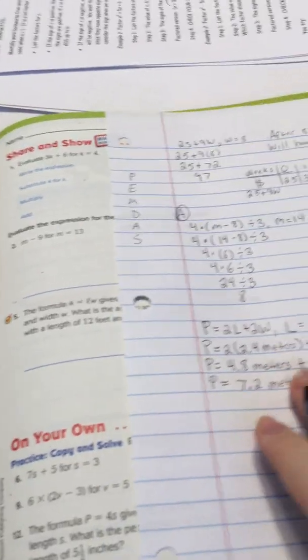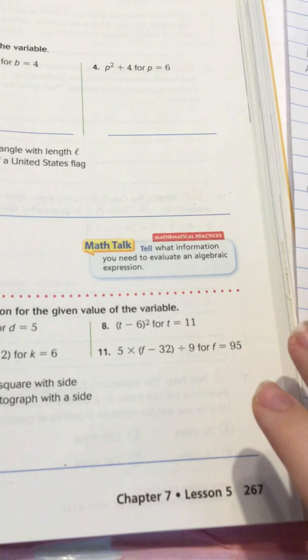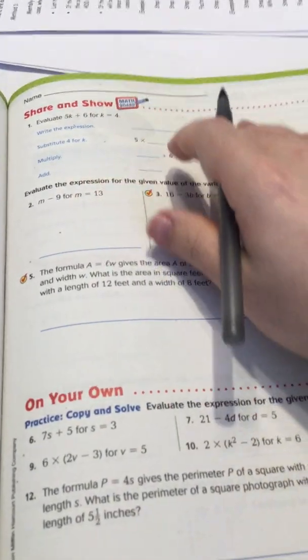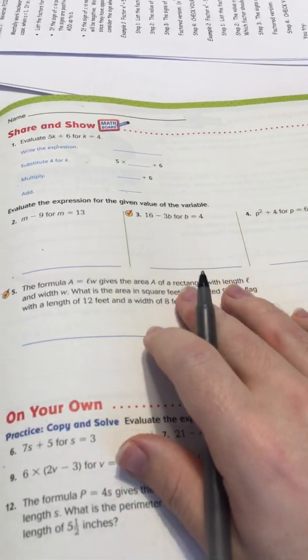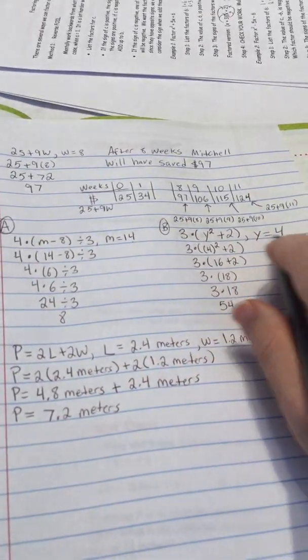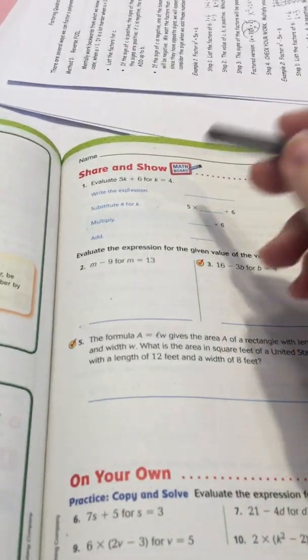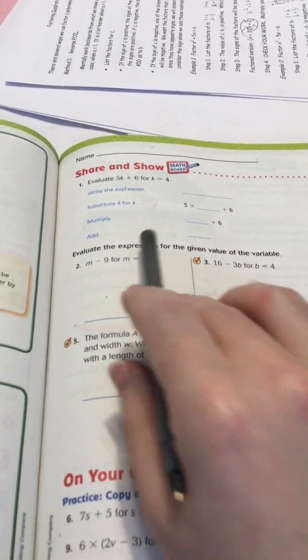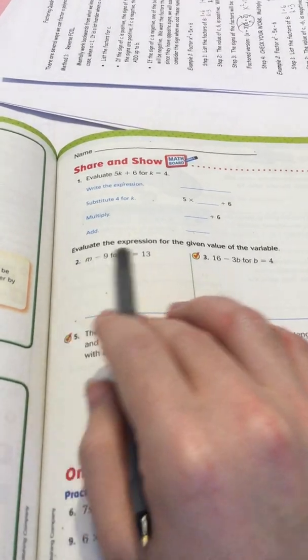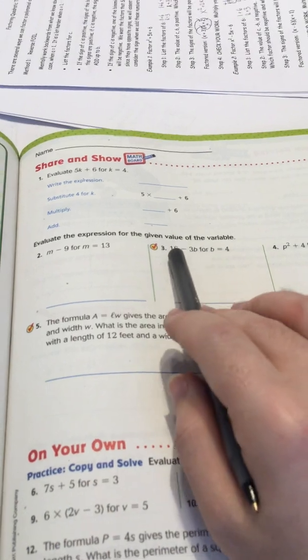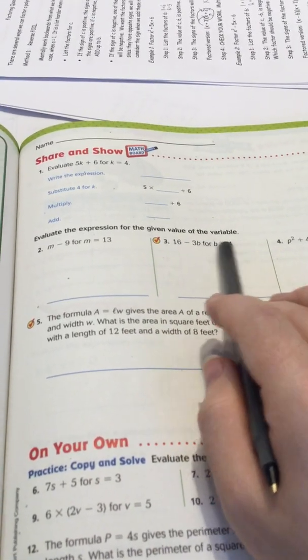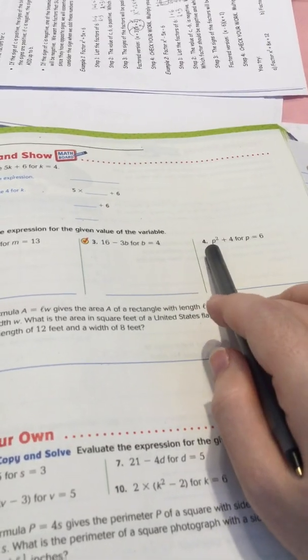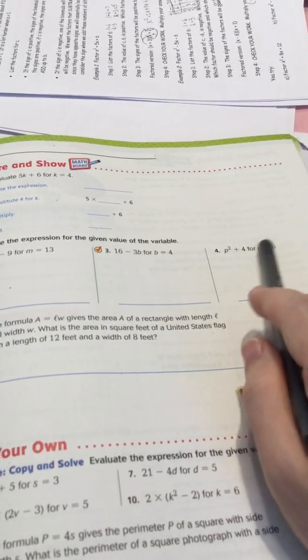So that's a little bit with our formulas and with evaluating expressions. So the work that I want you to do are the questions on our page 267. They're asking you to evaluate for the given variable, exactly what we were just doing before. All of this is just plugging in the number they tell us for the given variable. So here, they give us 5k plus 6, and they want us to plug in k is equal to 4 in for k. Here they're telling us m is minus 9, and they want us to plug in 13 for m. Here they're telling us 16 minus 3b, and they're telling us b is equal to 4. Here, they're giving us p squared plus 4, and telling us p is equal to 6.